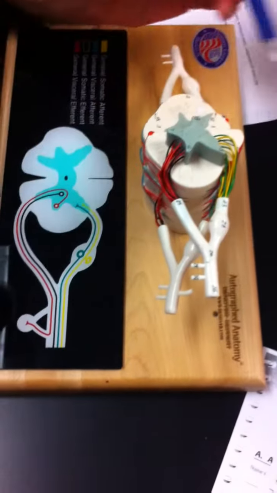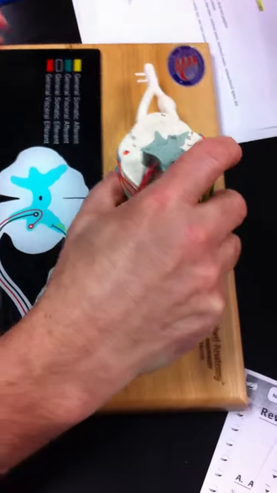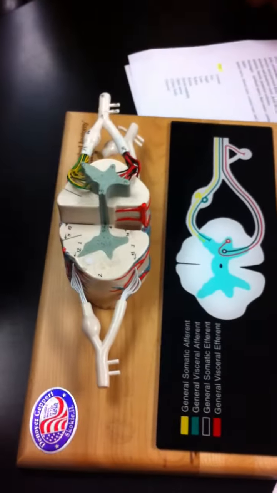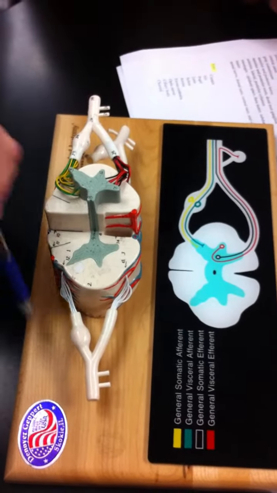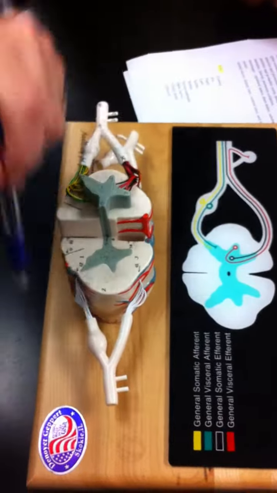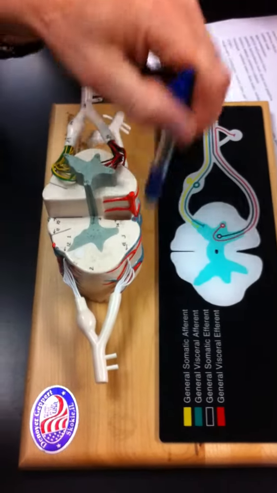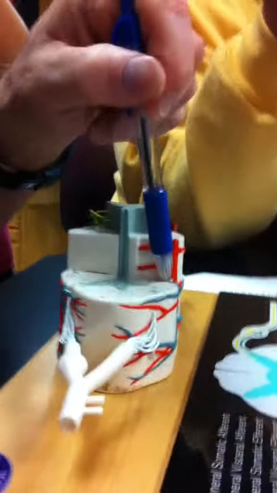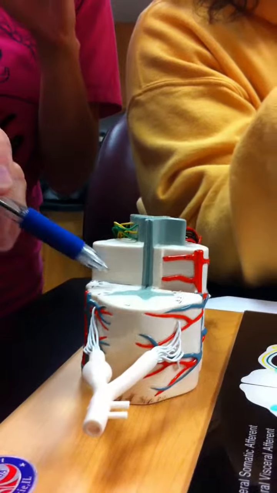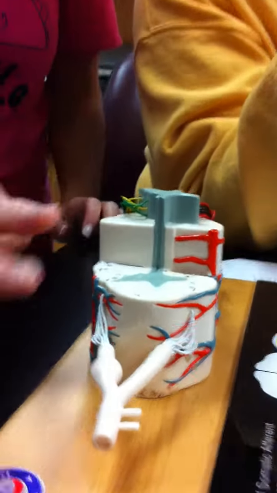Right. So now I've turned it around, all right? So this is dorsal and this is ventral, or to you, posterior and anterior. So this is the fissure. You can see how large it is as an opening in the spinal cord. This is the sulcus, just a very small invagination here, all right?